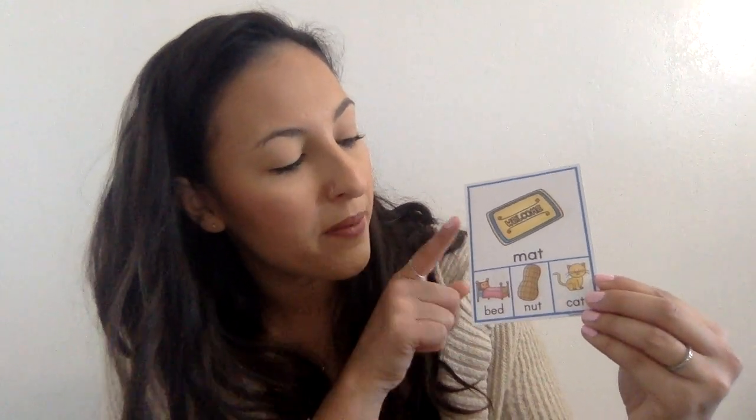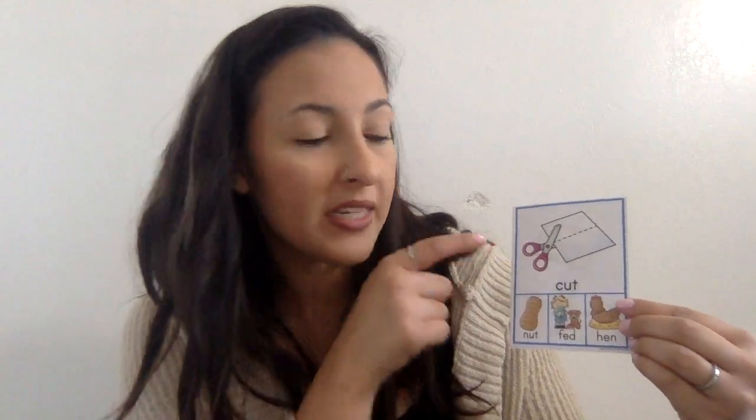All right, guys. So let's move on to rhyming. Which one does mat rhyme with? Mat bed, mat nut, mat cat. Mat cat. Good. Cut hen, cut fed, cut nut. Cut hen. I'm confused because I'm looking at this screen and everything's on the opposite side. Okay, here we go. Fin cut, fin pin, fin sun. Fin pin. Good. Bed van, bed hut, bed wed.